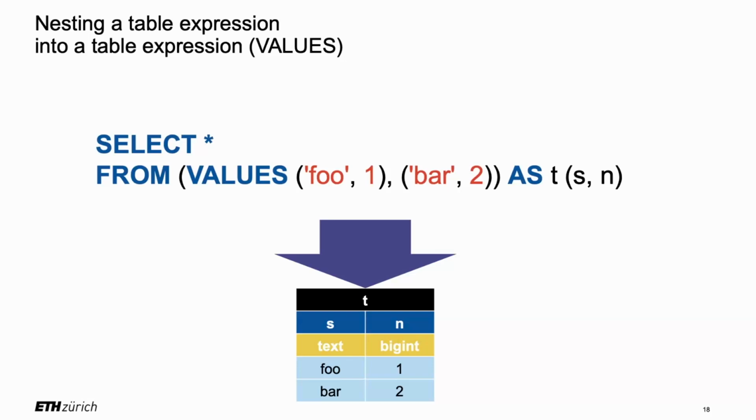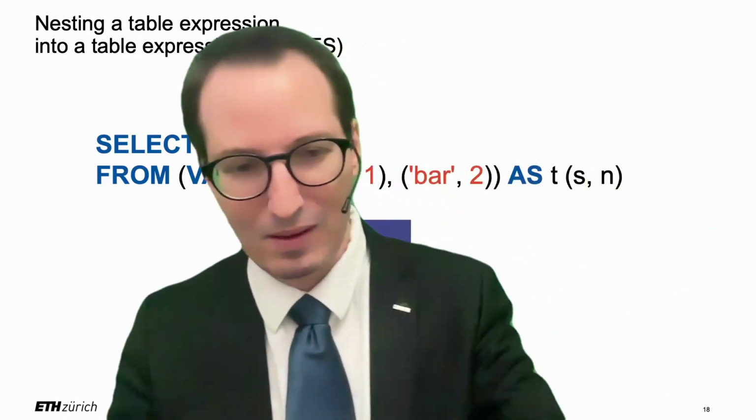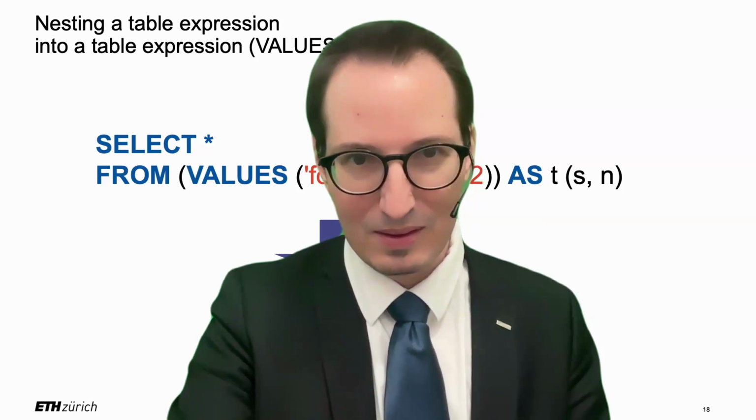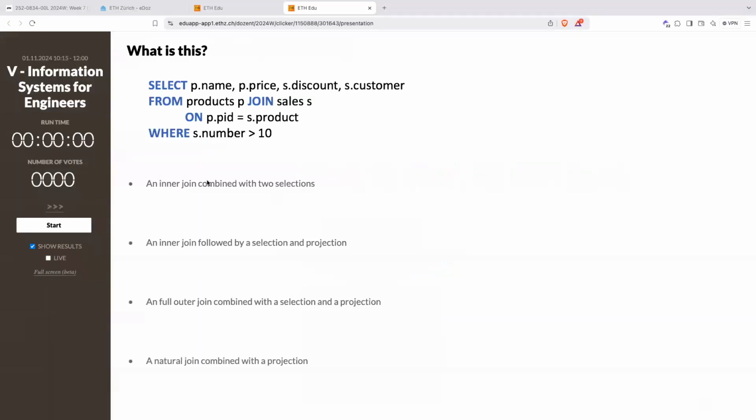Any other questions? Okay. So then maybe I will ask you one question on the Clicker app. Can you tell me what this is? Is this an inner join combined with 2 selections?